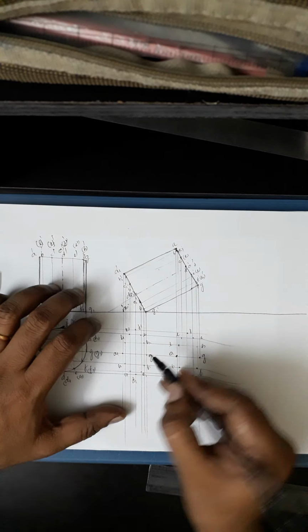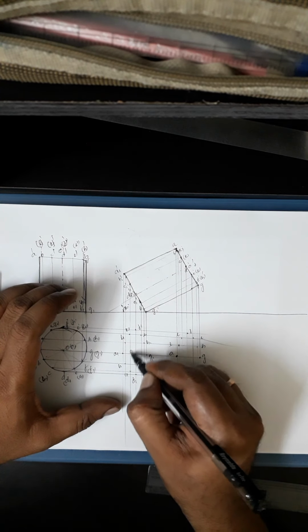So anyway, in this again you have to look at, so this is O and O, so this is O1 and this is O.